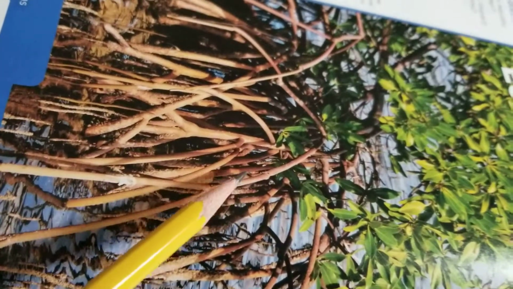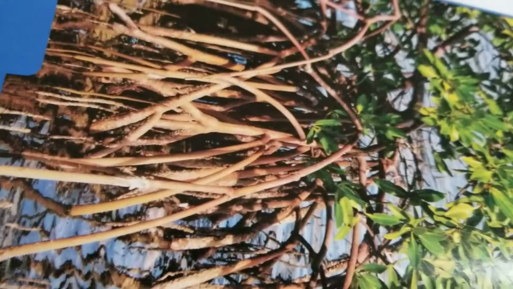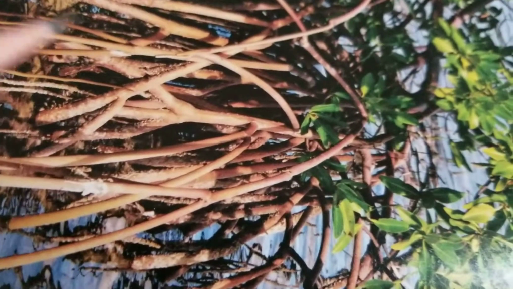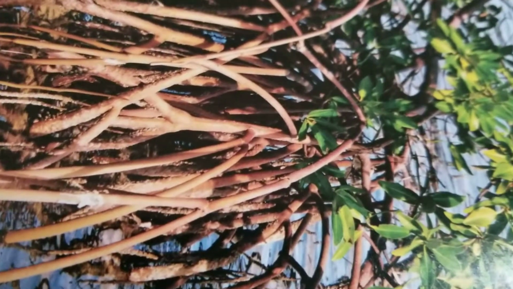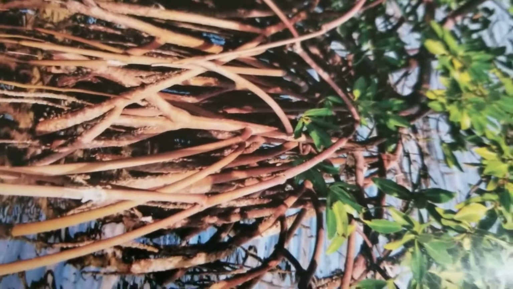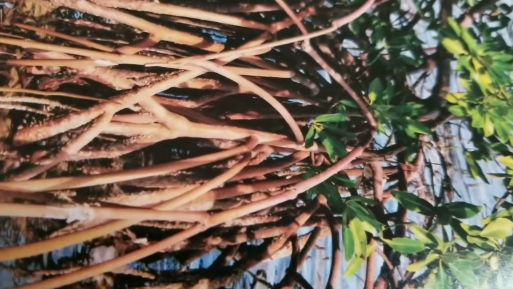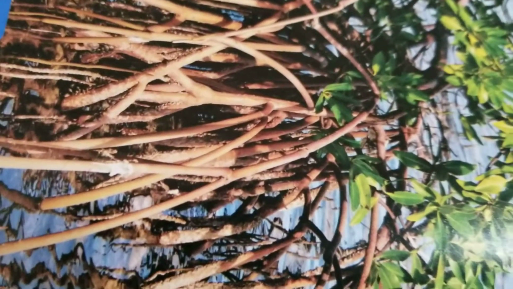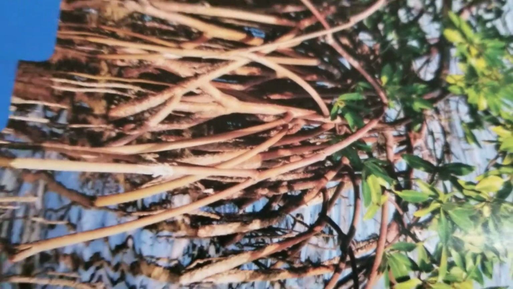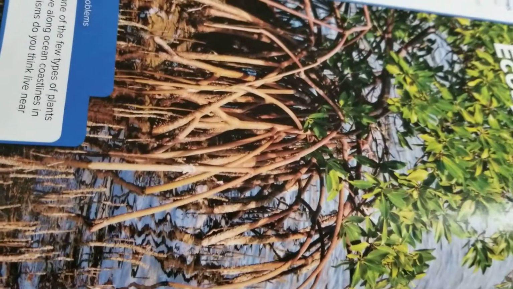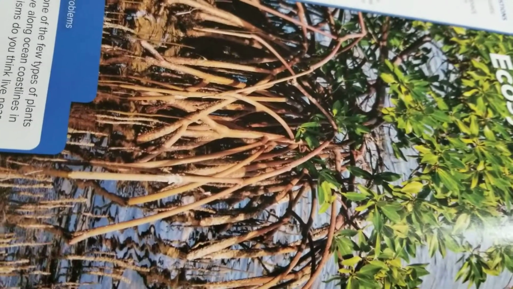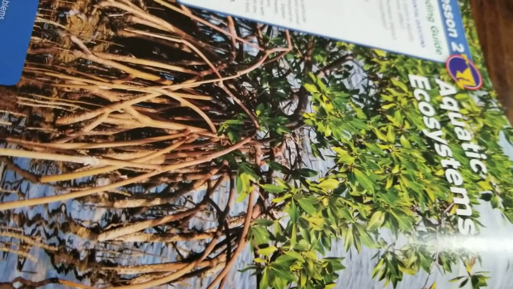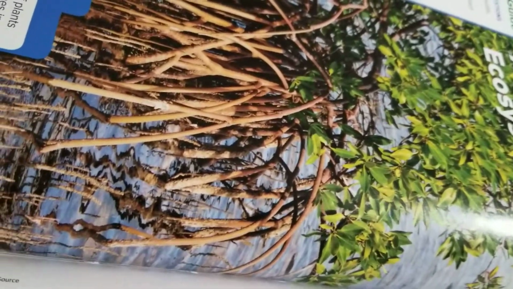But aren't roots supposed to be under the ground instead of above the ground? Yeah, it's supposed to be under the ground. So why are these roots above the ground? I think they're above the ground because it's in a lake and the water is too moist for the roots to go under the ground. The water is moist. That sounds interesting.